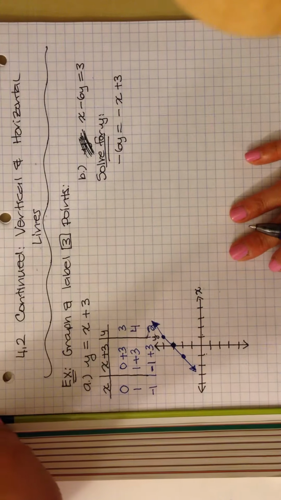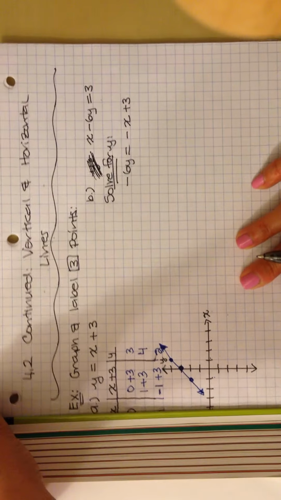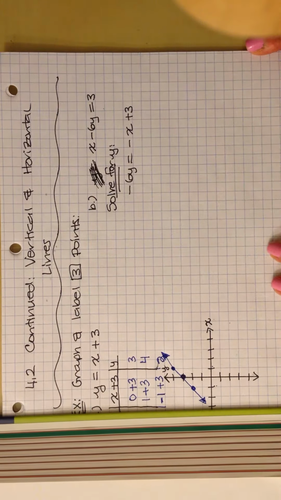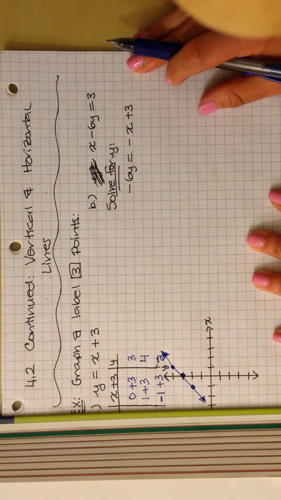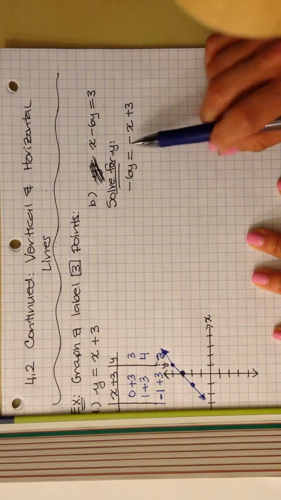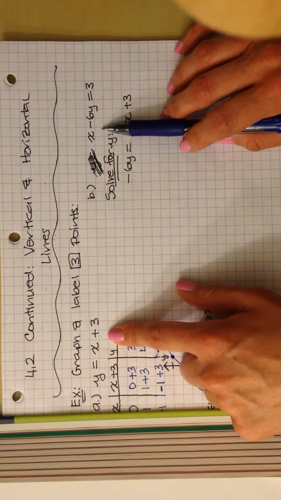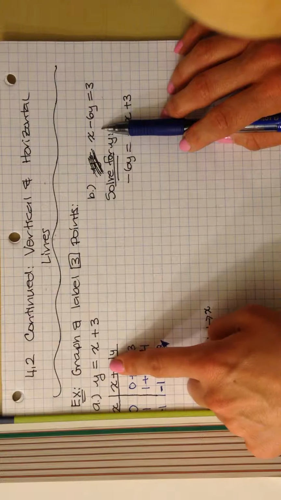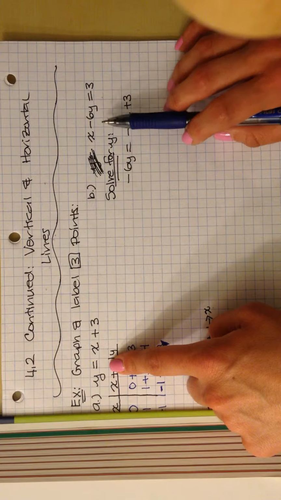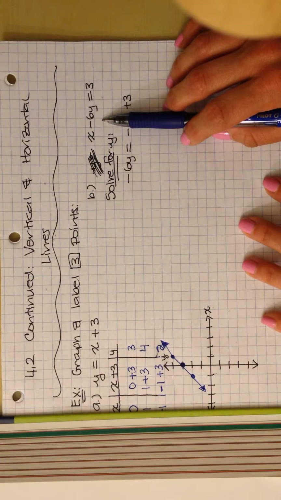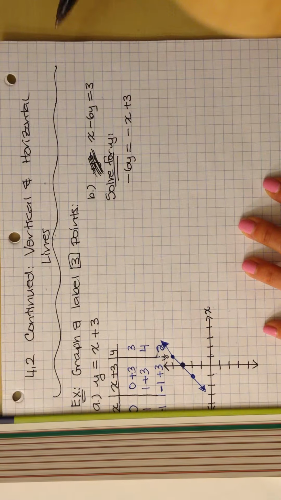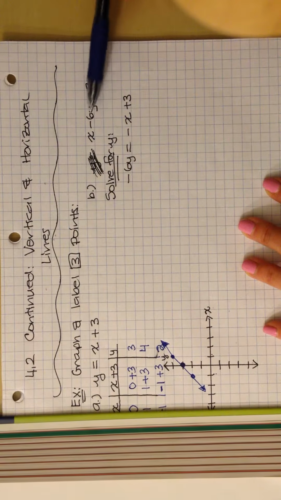Let's take a look at example B. For this example, our equation, if I compare example A and B, I notice that for example A, the equation is solved for y. For example B, the equation is not solved for y. Make it a habit to always solve your equation for y. If you have both x and y, always solve for y.